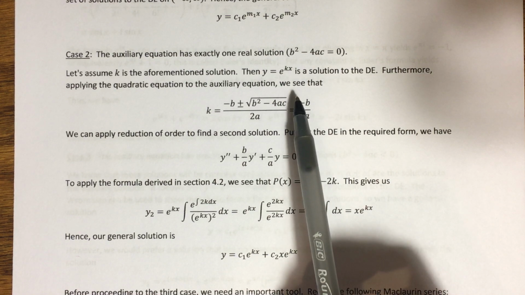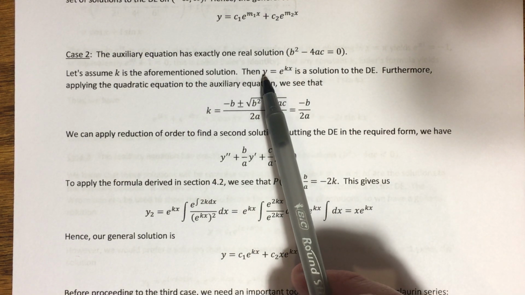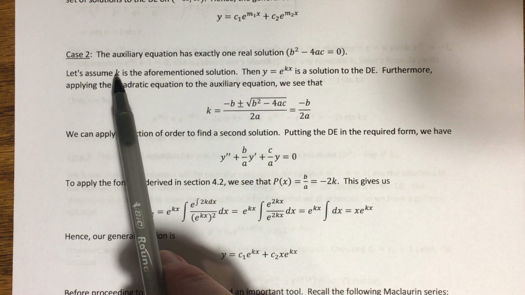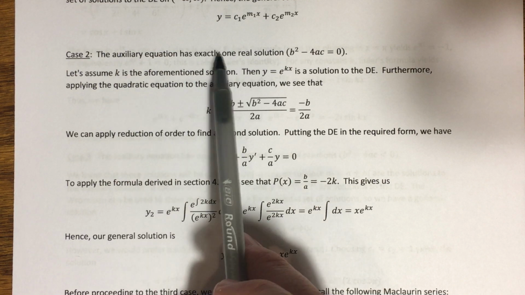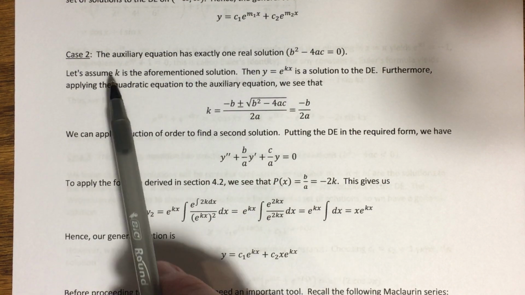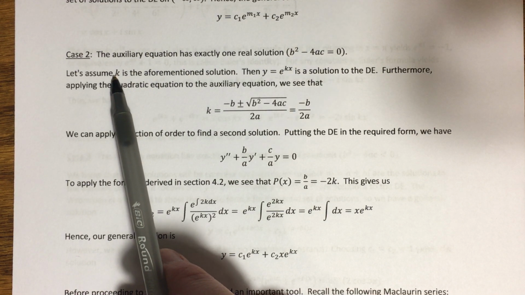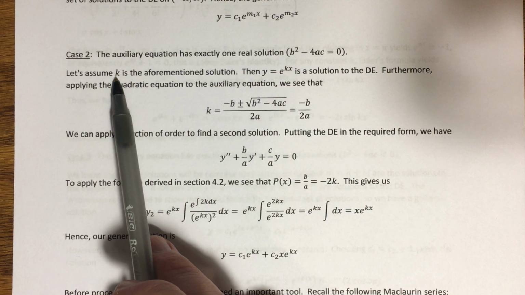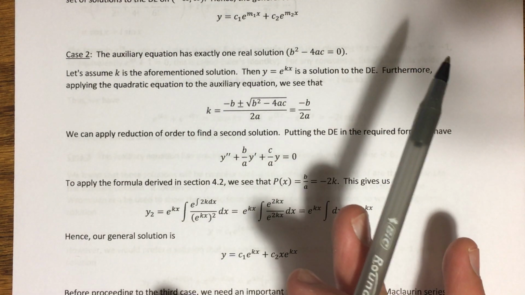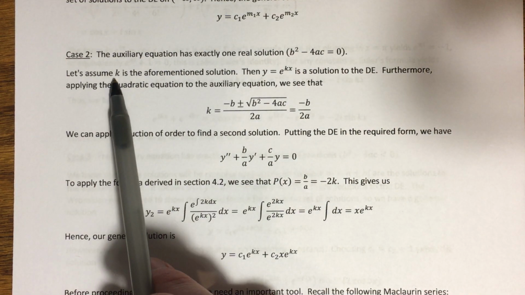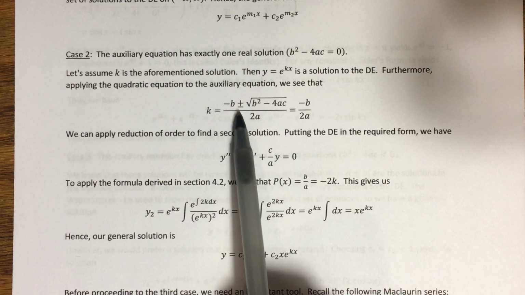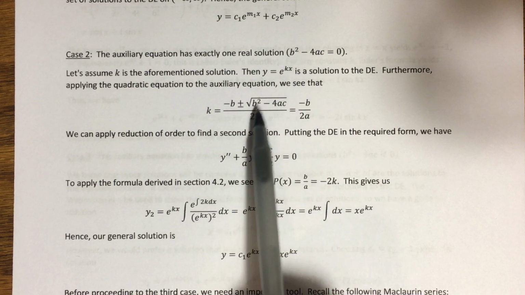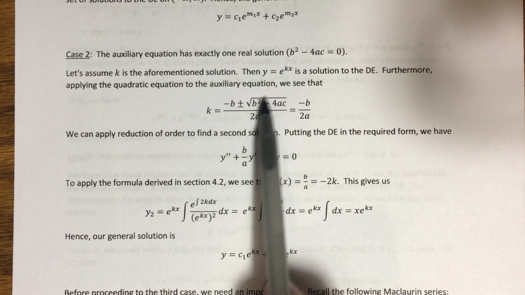But one other thing that's worth noting here, if y equals e to the kx is our solution, which came from k being that one real solution that we get from our auxiliary equation, what can we say about k? We can actually be a little bit more specific about the form of k because, again, this is the solution to a quadratic equation, and one way to solve any quadratic equation is to use the quadratic formula. So that solution k could have come from this formula, negative b plus or minus the square root of b squared minus 4ac all over 2a. Our assumption at the very beginning was that the discriminant, this thing under the radical, was equal to 0.